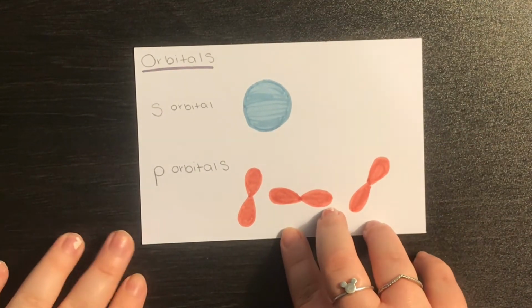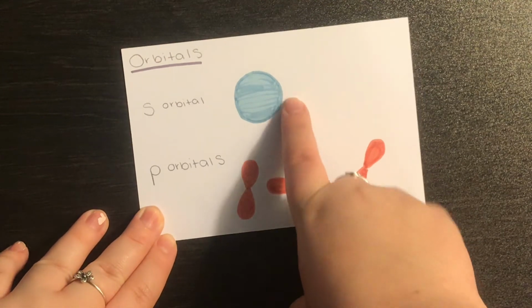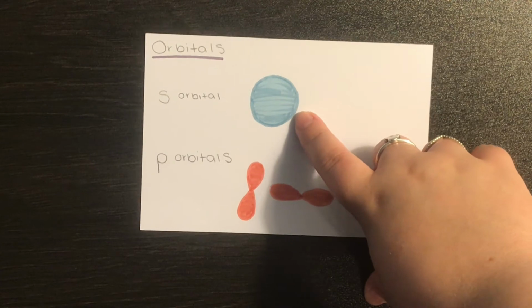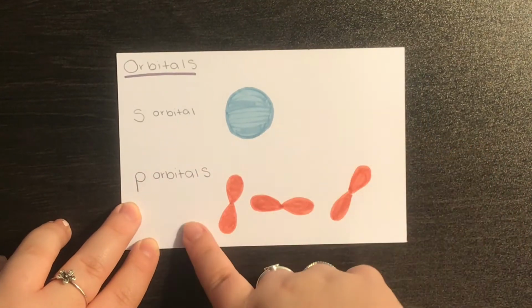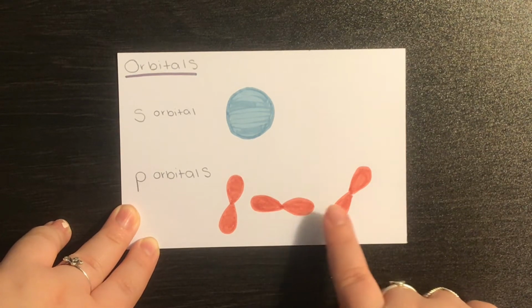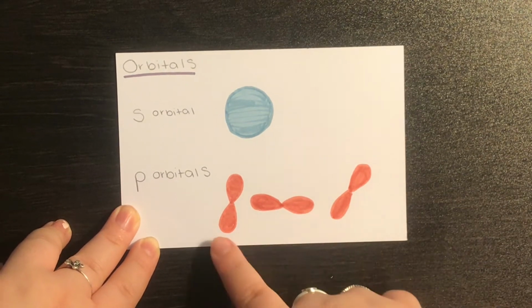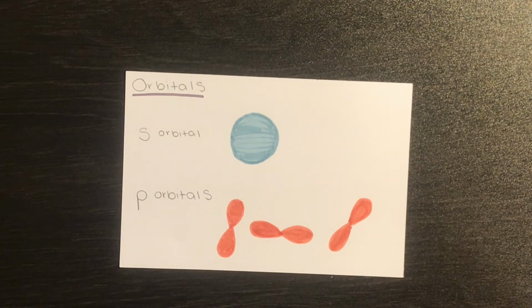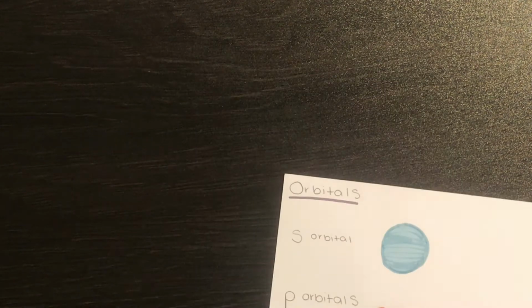S orbitals are circular, so the electrons within this orbital move spherically. This orbital contains 2 electrons. There are 3 p orbitals. Each of these orbitals holds 2 electrons each, making it 8 electrons between them. Now that we know what these orbitals are individually, we can look at them together.